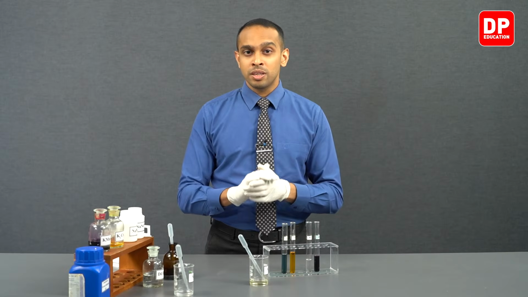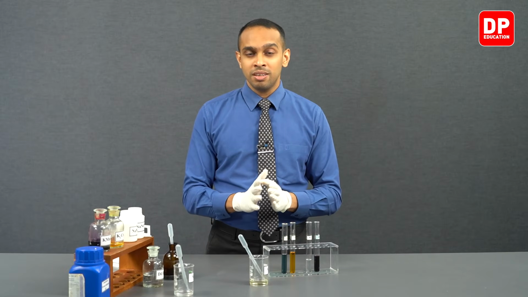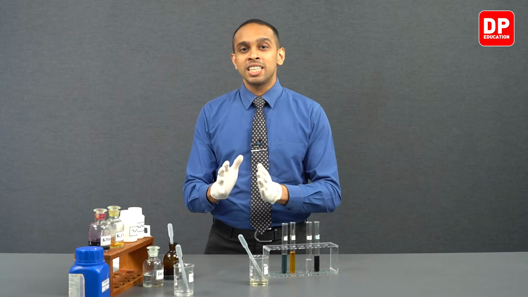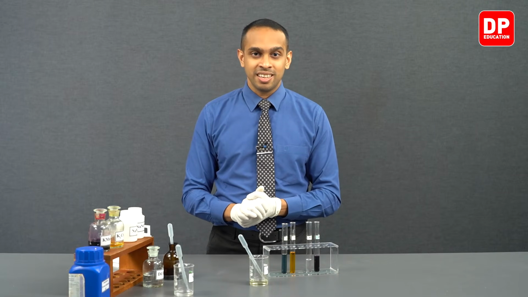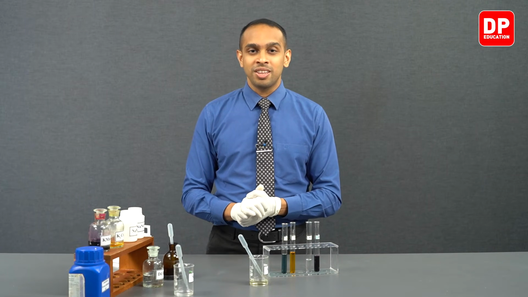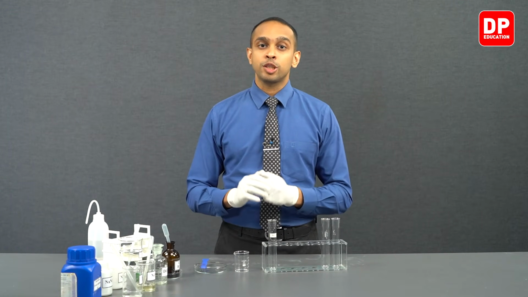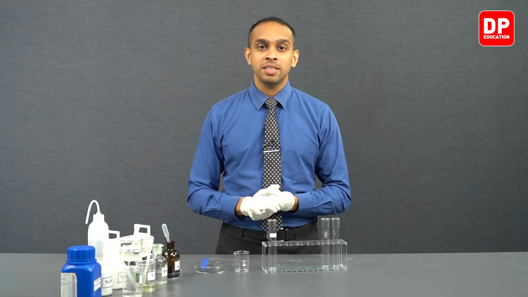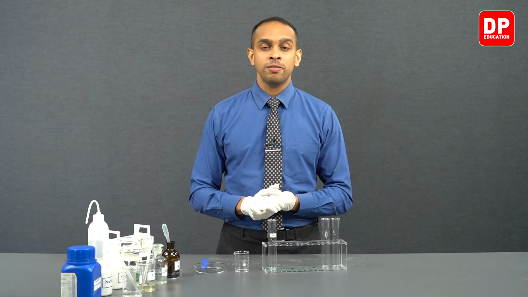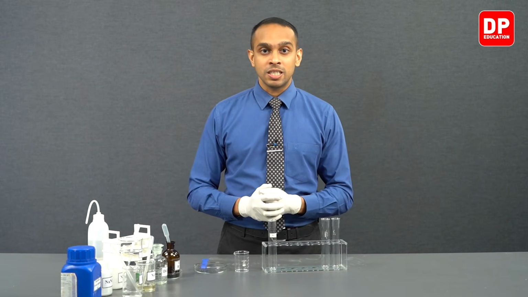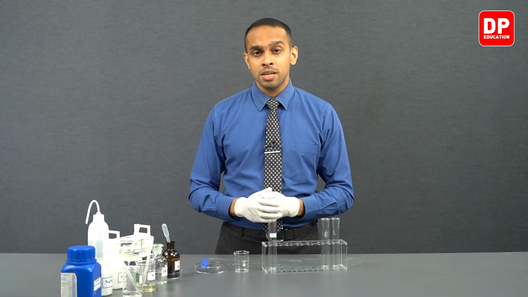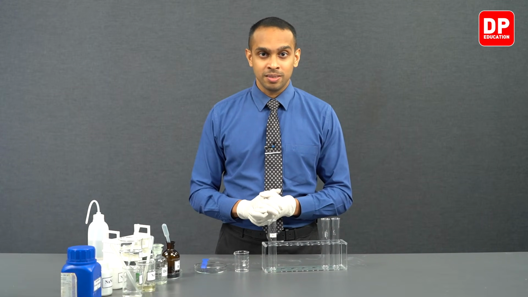So this particular experiment can be used to separately identify between nitrate ions and nitrite ions. Now let's move on to the next test. Now students, we are going to be carrying out a very specific test that we can conduct for the identification of nitrate ions, and this test is referred to as the brown ring test.